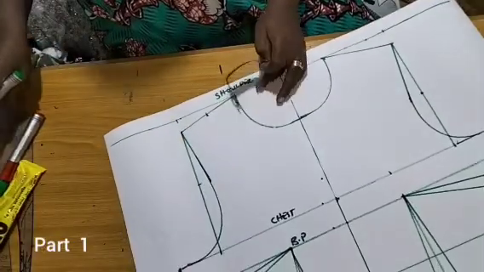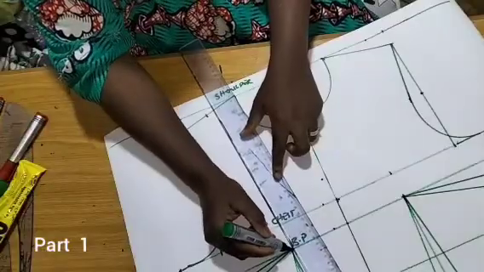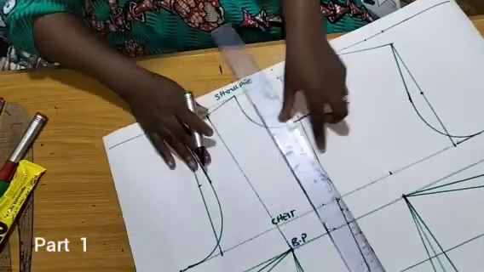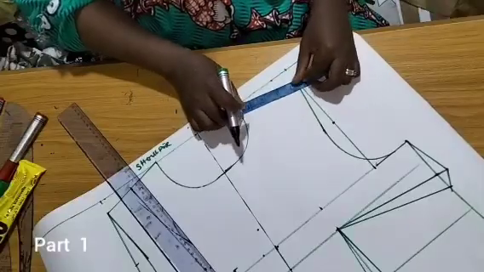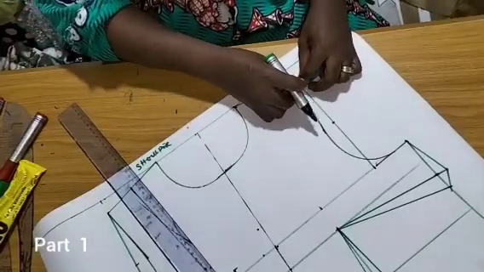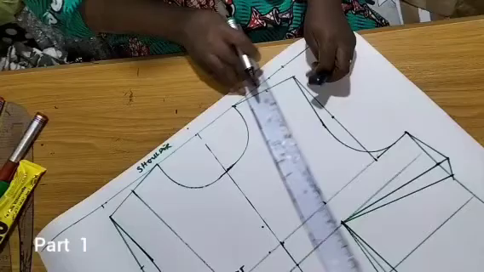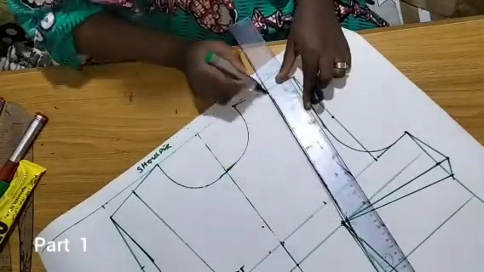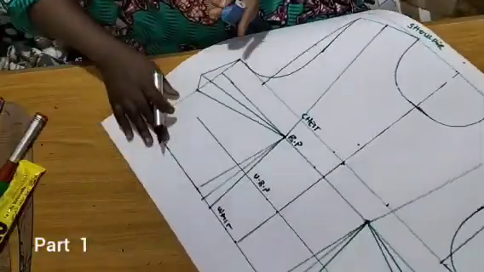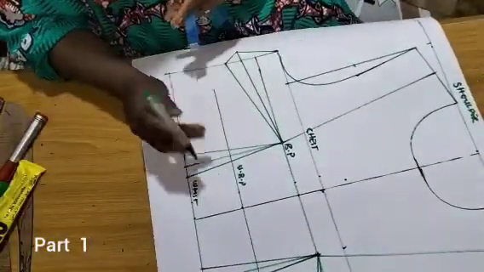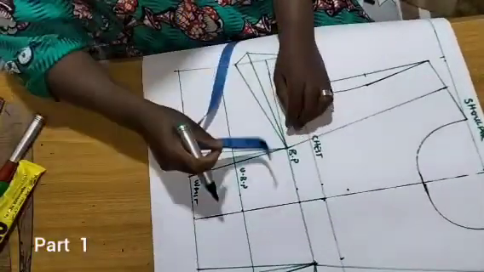I'll make a mark and connect to my bust point. I'll come here, divide it by 2, also make a mark and connect to the bust point. So we are going to make the inner part tube, then the outer part slash and spread.